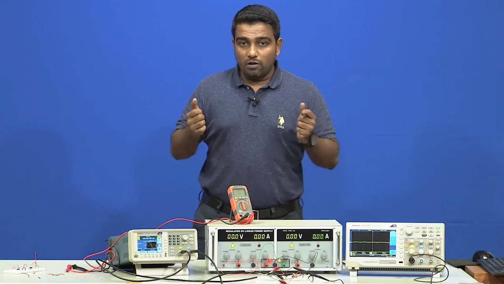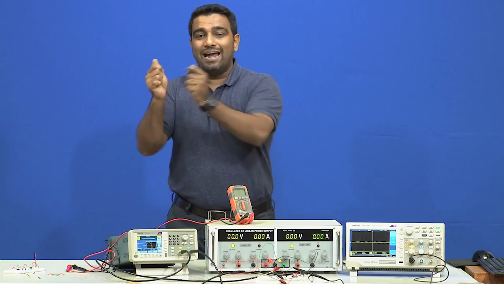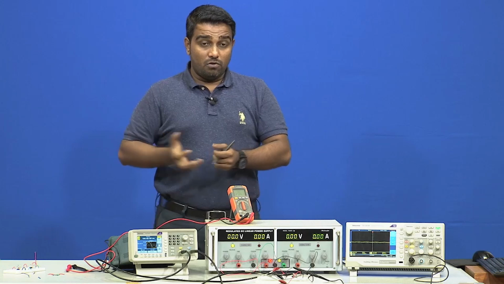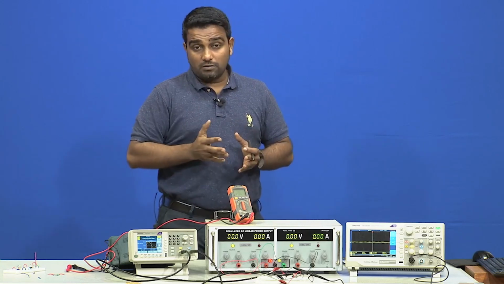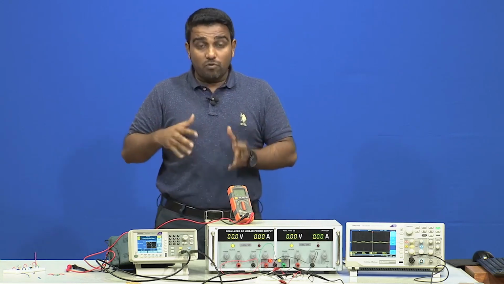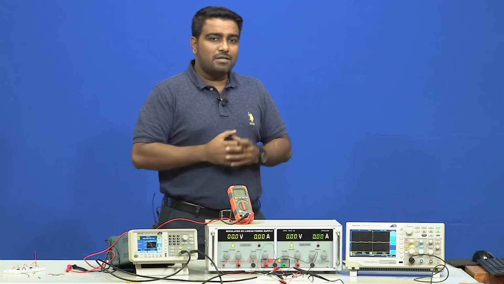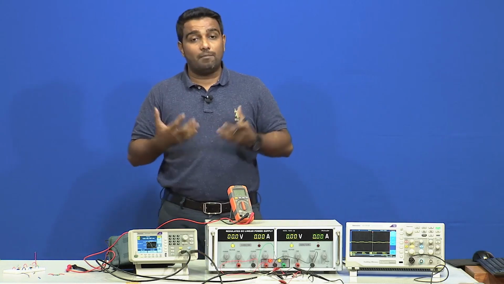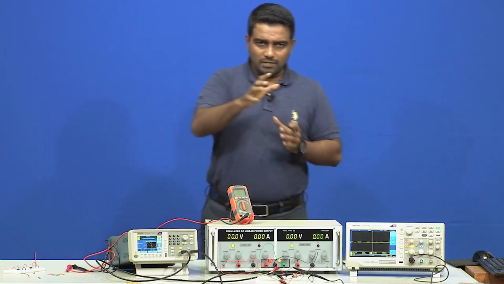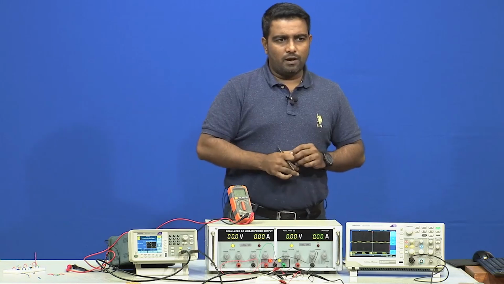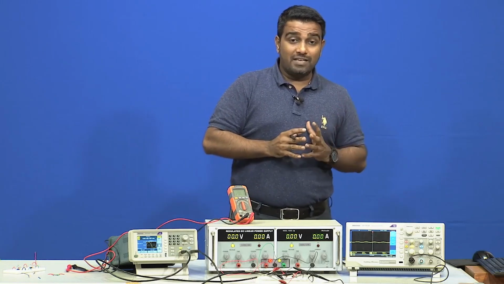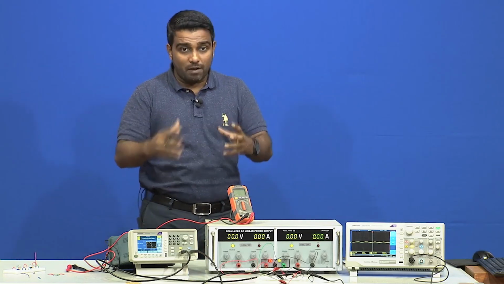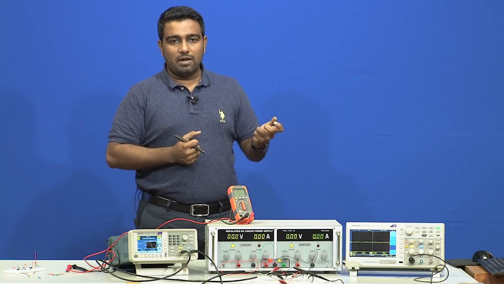You can use this op amp to do addition, you can use it to do subtraction, you can use it as an integrator, you can use it as a differentiator. That means it can perform mathematical functions, and that is why it is an operational amplifier. We have seen this in the theory, but let us quickly recall what exactly a summing amplifier is and how we can perform an experiment using a summing amplifier.